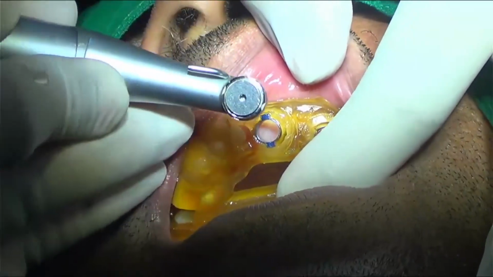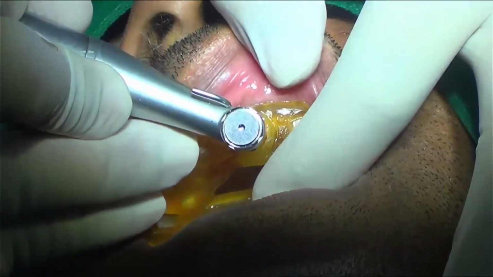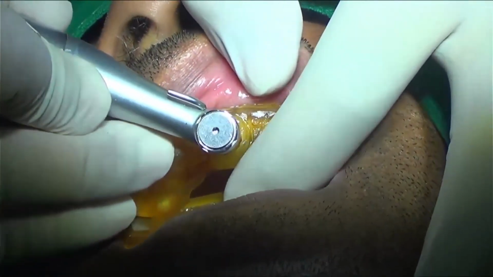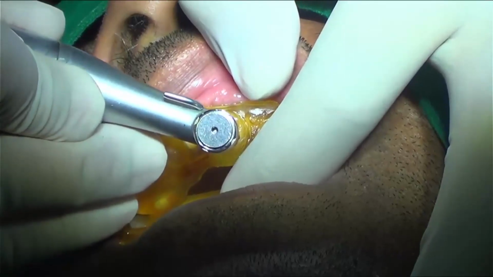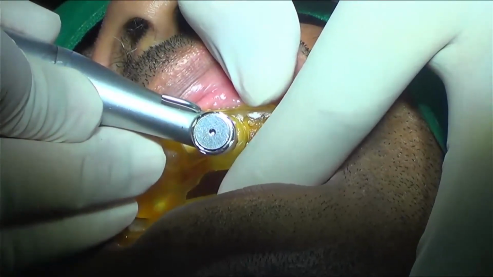First, just see how I am taking it inside. I take it in, and then I start my drill.